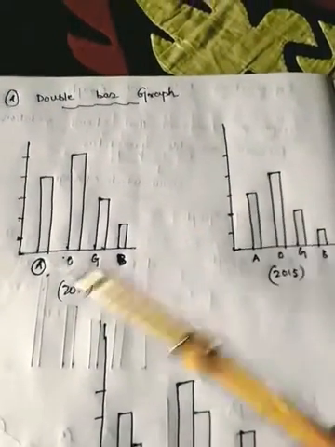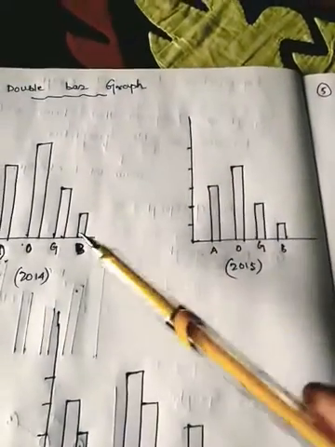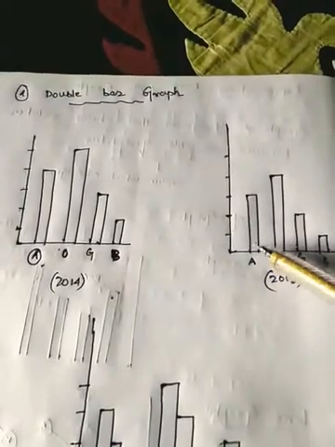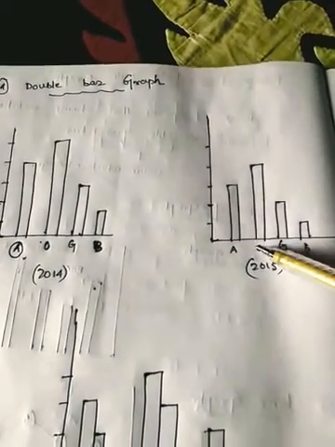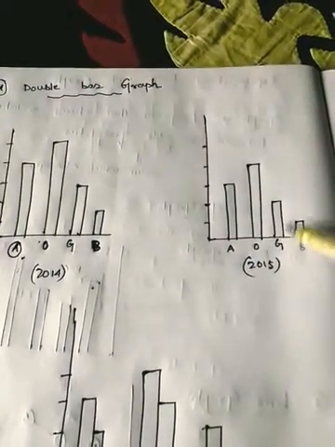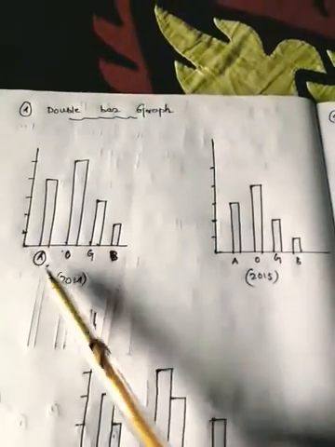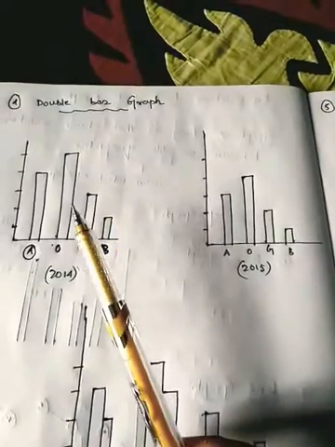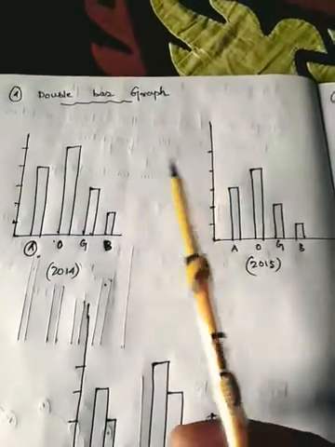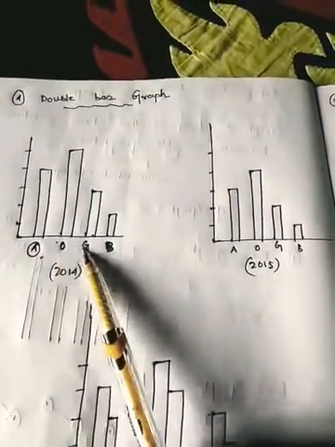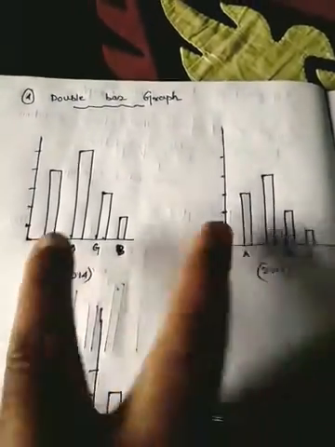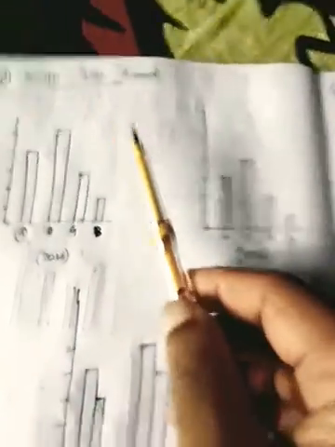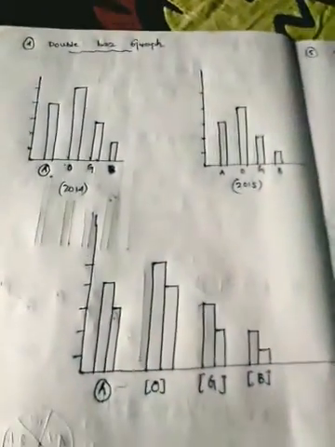And the same data, when taken the very next year, shows that the number of students who love apple is this much, and the number of students who love oranges is this much. So these are the data of consecutive years, which show the liking towards some fruits, that is apple, orange, grapes, and banana. Now if I have to show the two sets of data together, that is where the double bar graph plays a very important role.